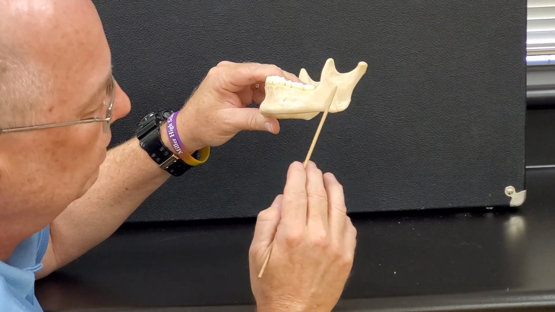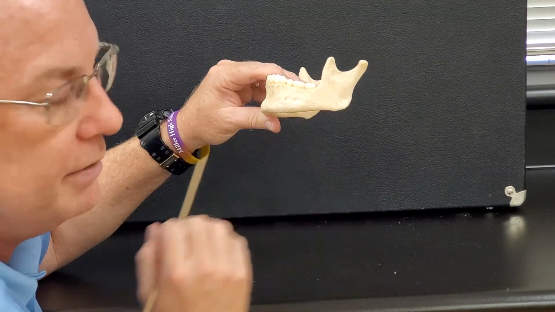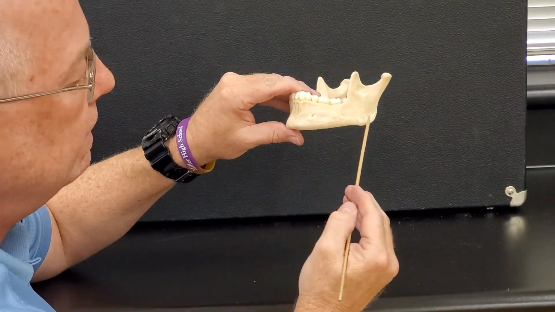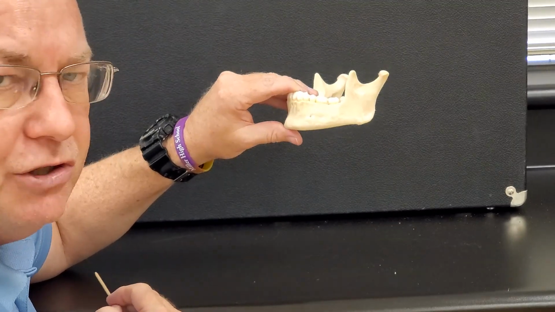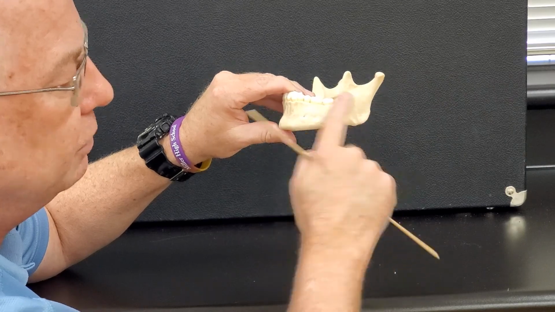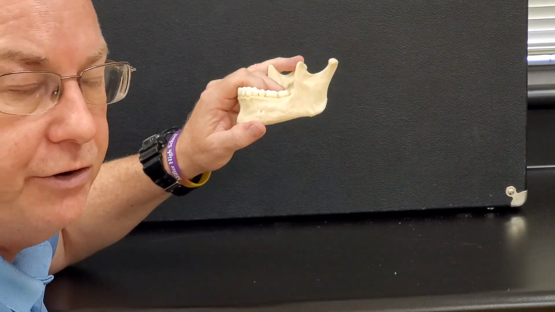Body, angle, ramus. Okay? I'm going to look at my watch for a second. Okay? Body, angle, ramus. And repeat them till you can't stand it and touch them. Now, at the top of the ramus, there's 3 landmarks we need to know.